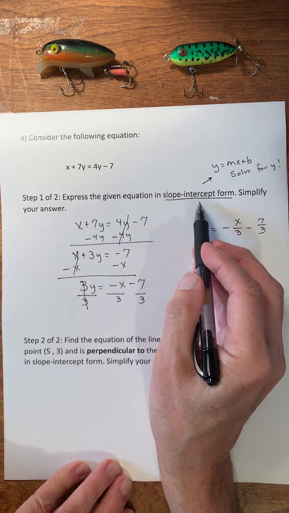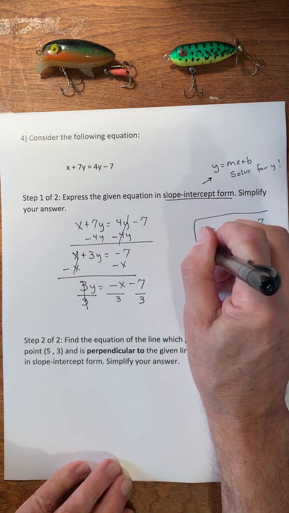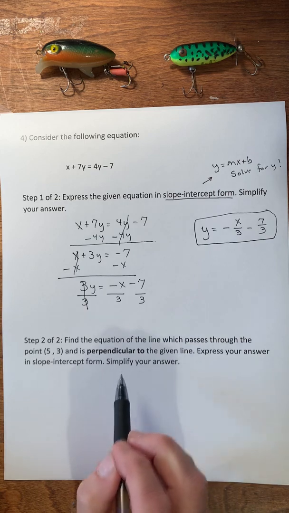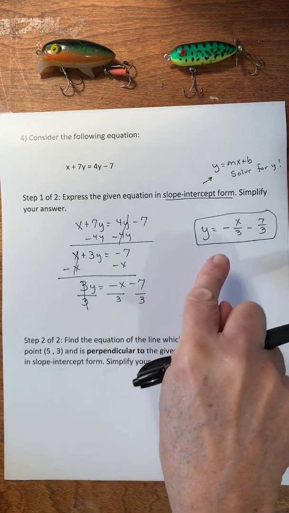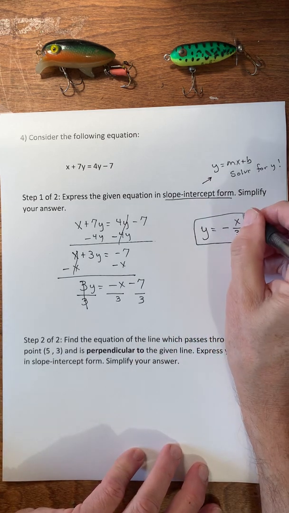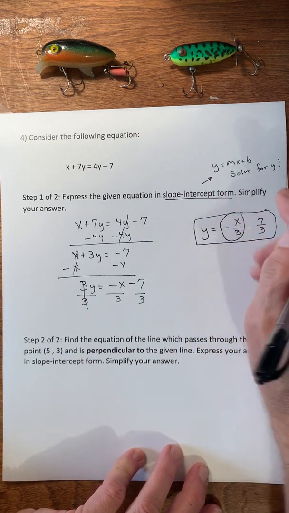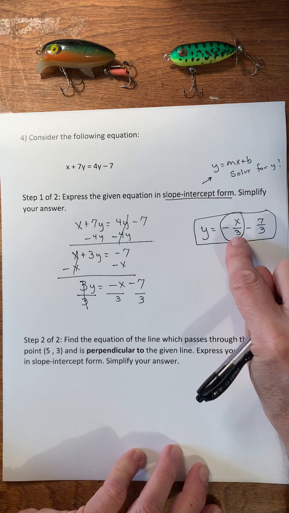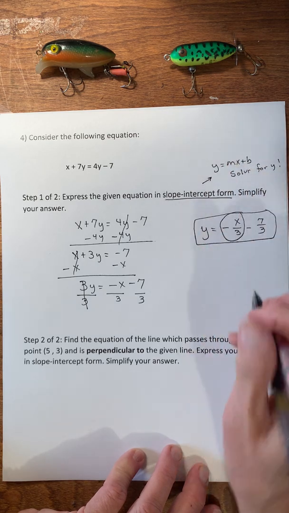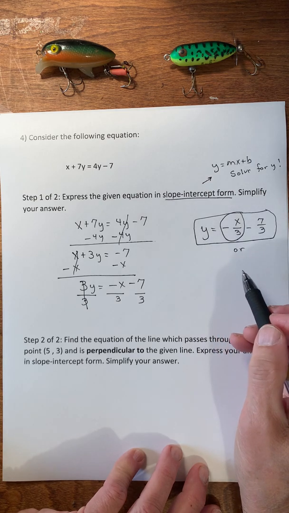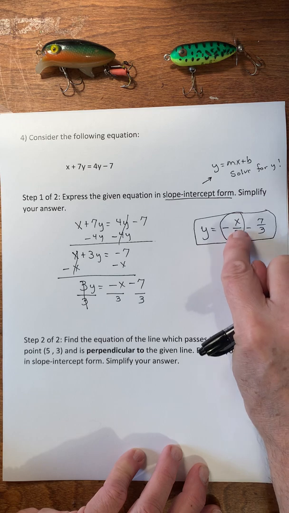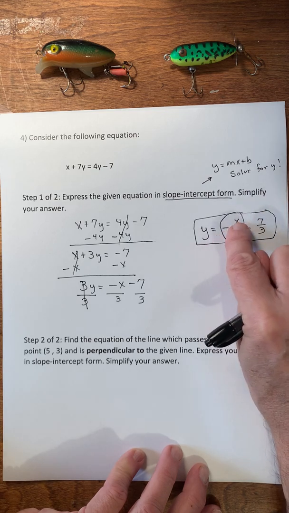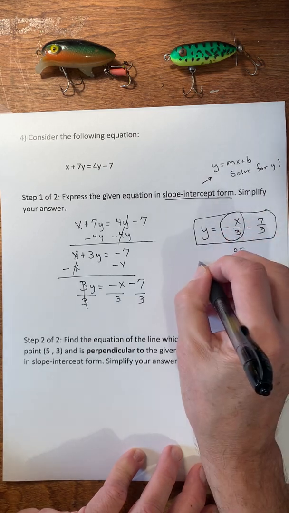Express the given equation in slope-intercept form. Looks good to me. Now, one thing I'm going to be asked to do down here is to identify the slope of this line. Can you look at this term right here and figure out what m is? Can you look at this and express this, at least in your mind, as something times x? It's not real obvious. It's kind of subtle. So let me readjust this until it's literally in this form, a number times x. Because right now it's negative x over 3, kind of confusing.